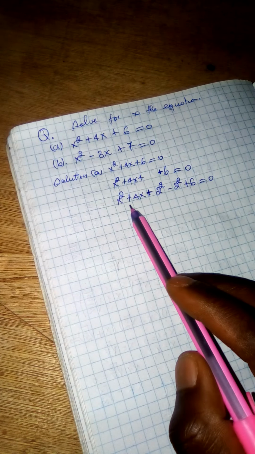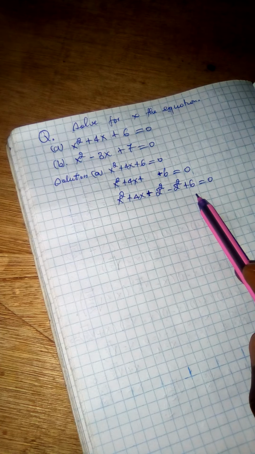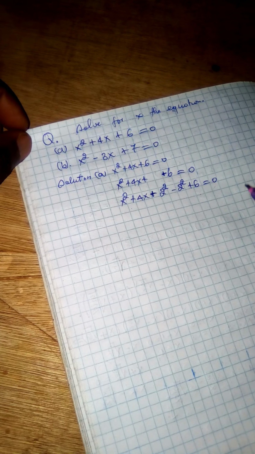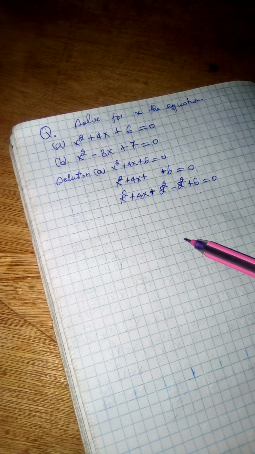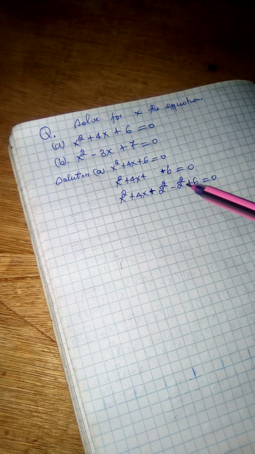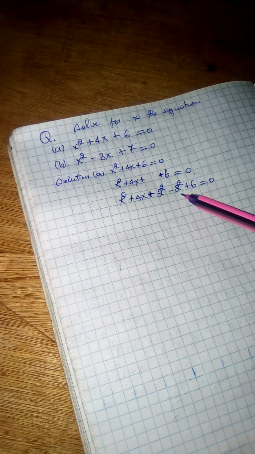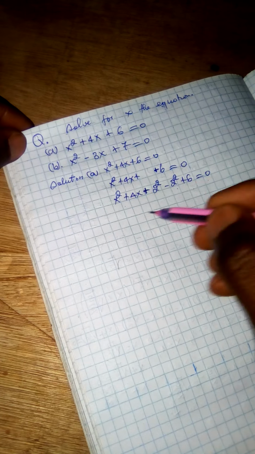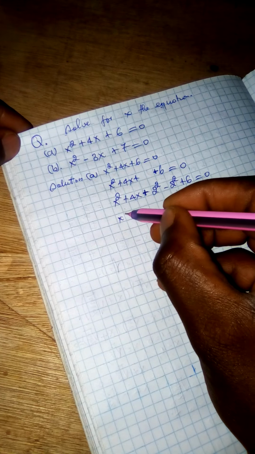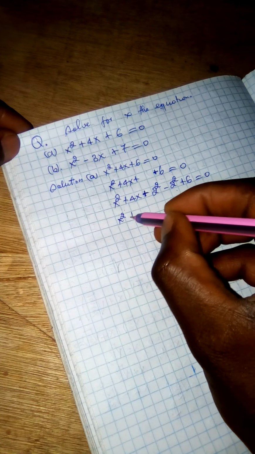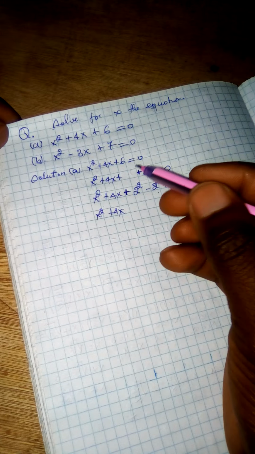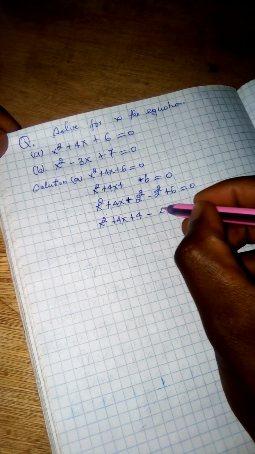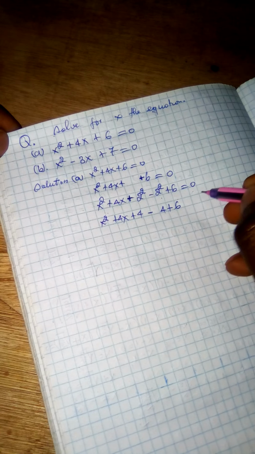This is done in order to make this equation a complete square. As you can see, there is no change, because 2 power 2 minus 2 power 2 equals 0. So we get x power 2 plus 4x plus 4 minus 4 plus 6.